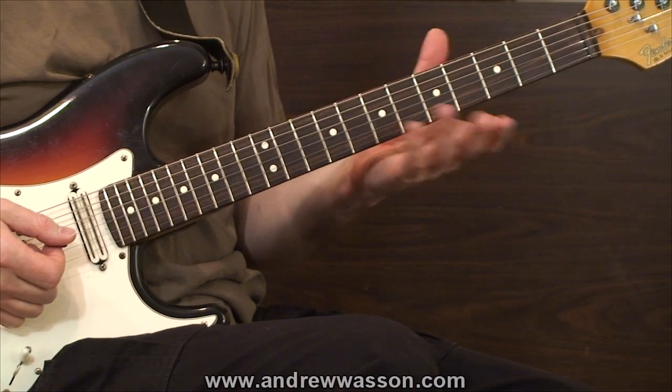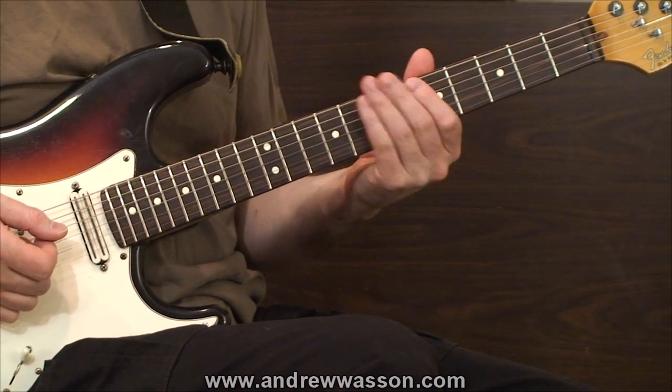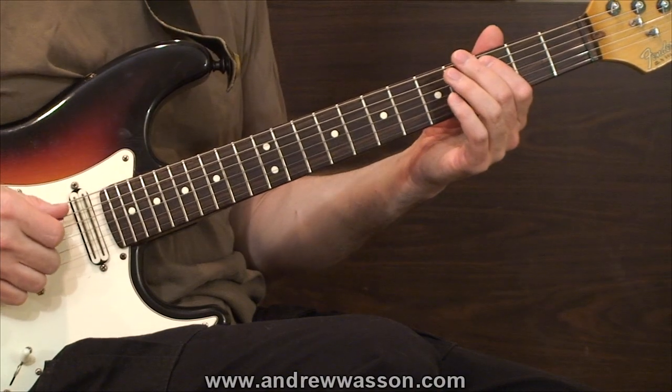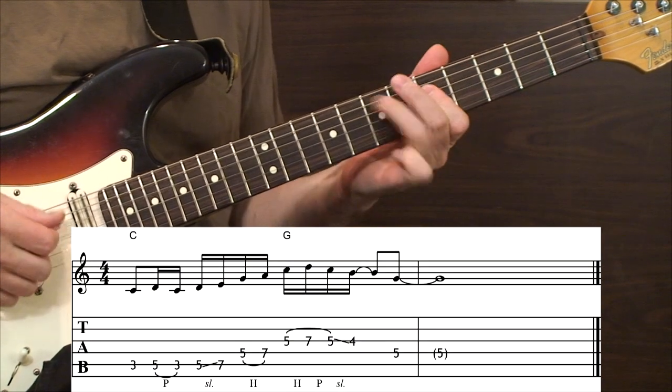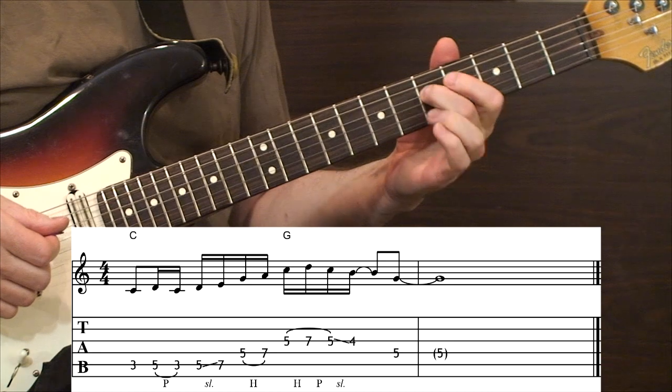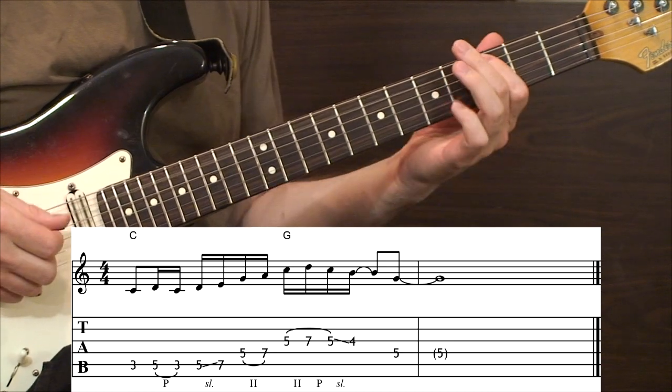So in getting started, let's just begin here by learning our foundational melodic idea. It sounds like this. Okay, here it is one more time.